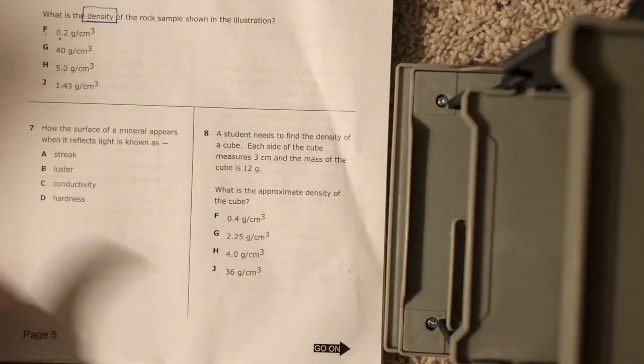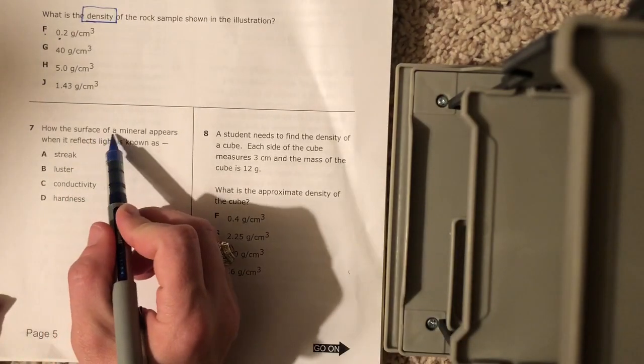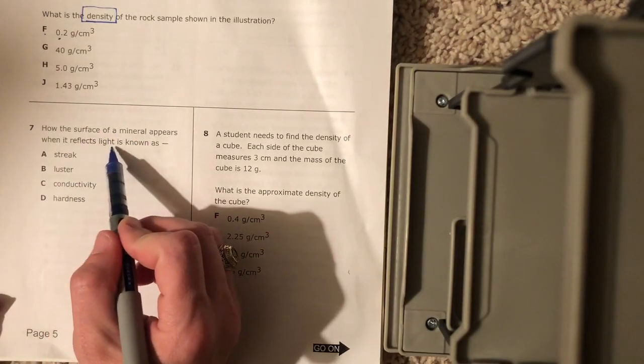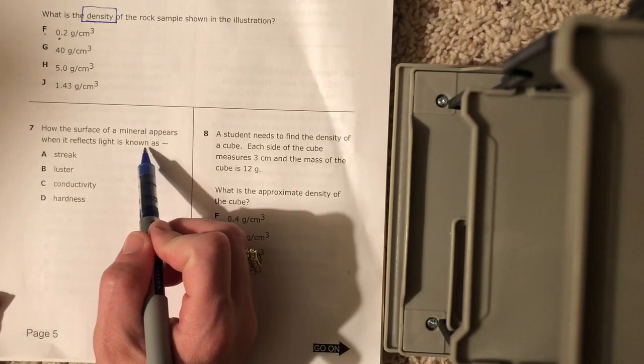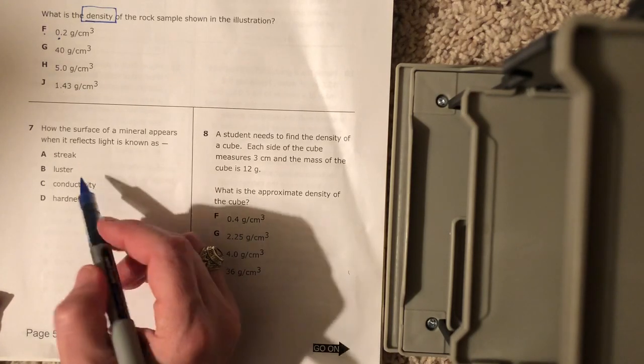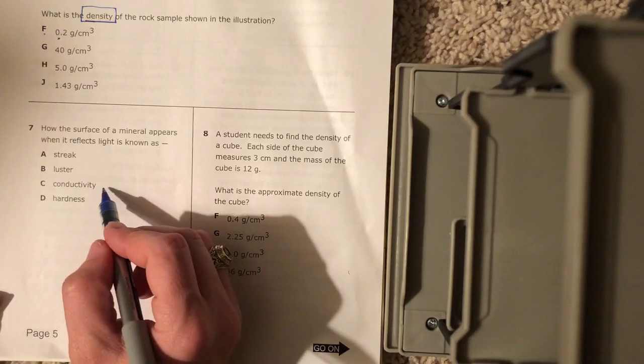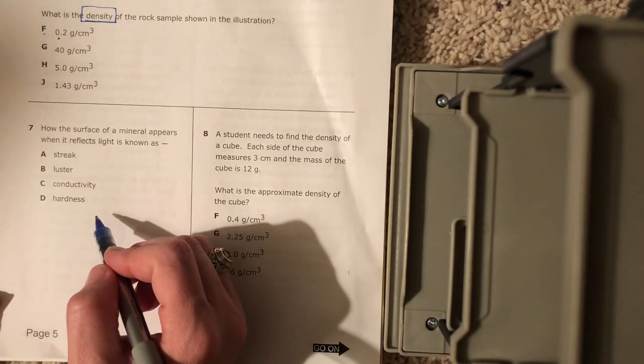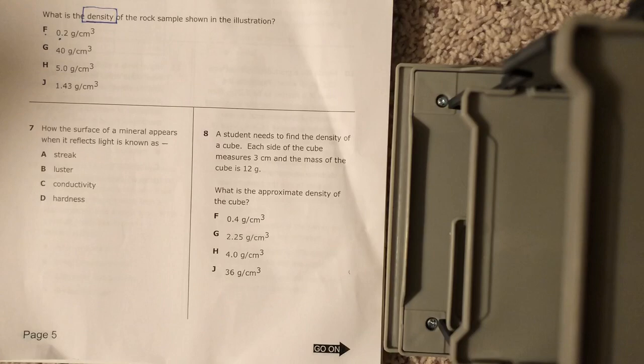Number 7. How the surface of a mineral appears when it reflects light is known as A, streak, B, luster, C, conductivity, or D, hardness.